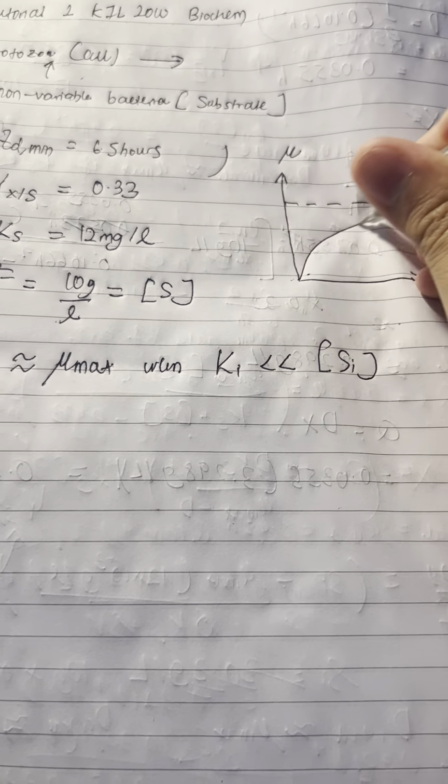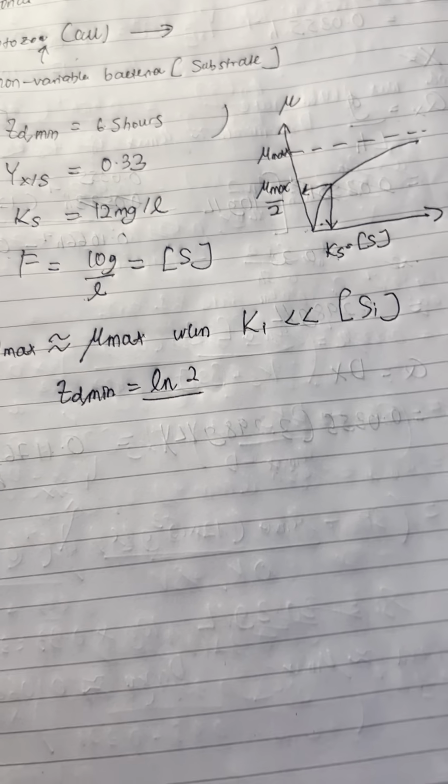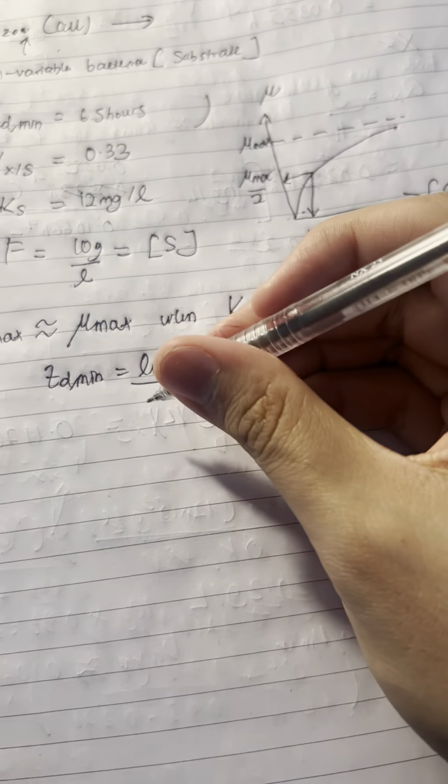So TD min is 6.5 hours, which means we need to write this formula: ln 2 equals to mu max times TD. You can derive your own, but if you want to memorize the formula, you can.